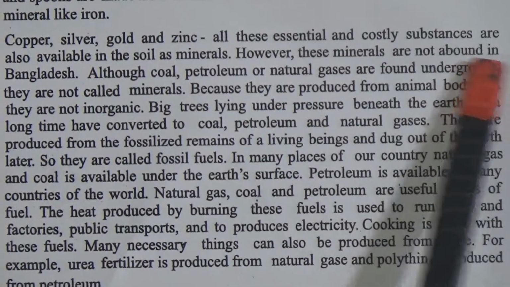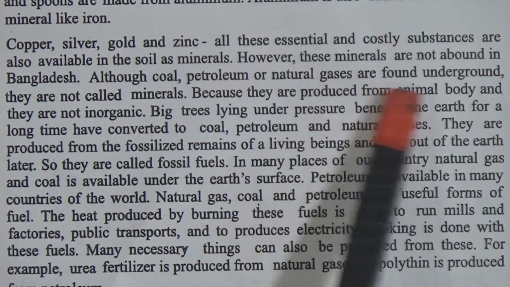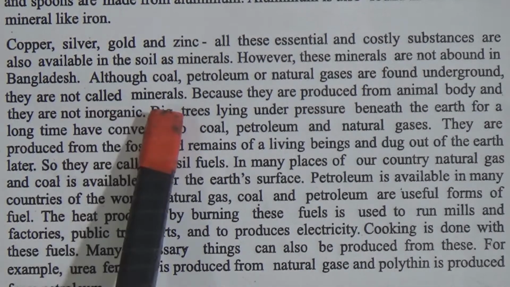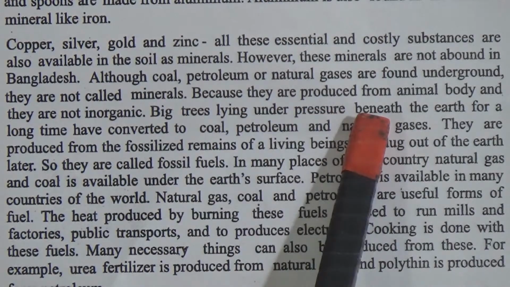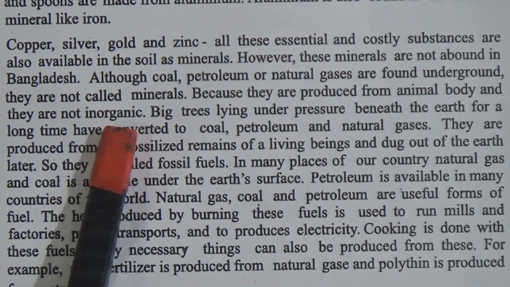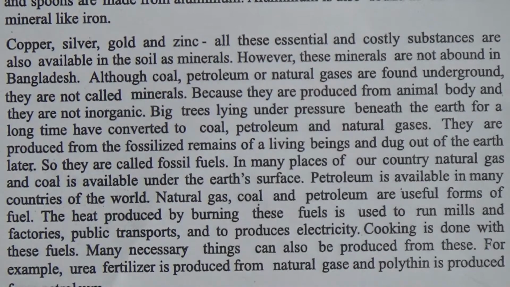However, these minerals are not abundant in Bangladesh. Although coal, petroleum or natural gases are found underground, they are not called minerals because they are produced from animals' bodies and they are not inorganic. So, coal, petroleum and natural gas are not minerals because they are found from the animal's body and they are not inorganic.